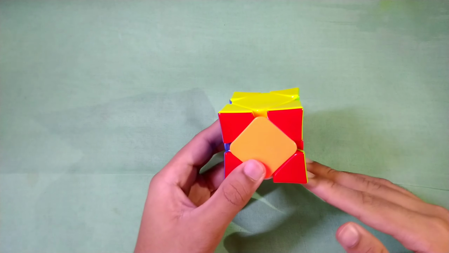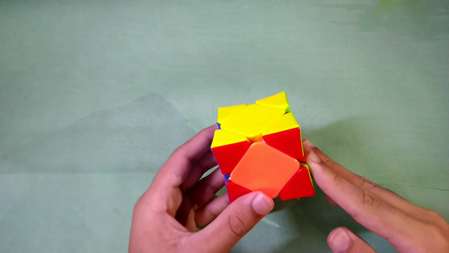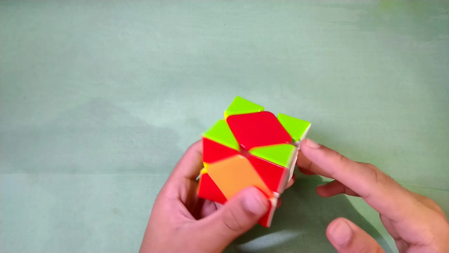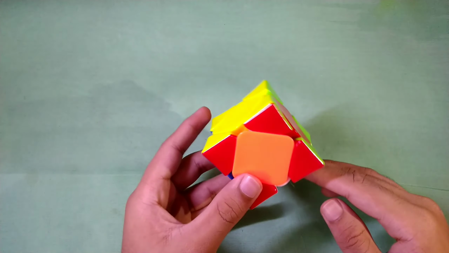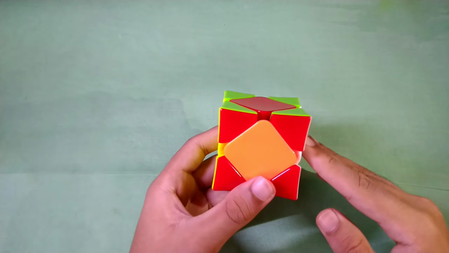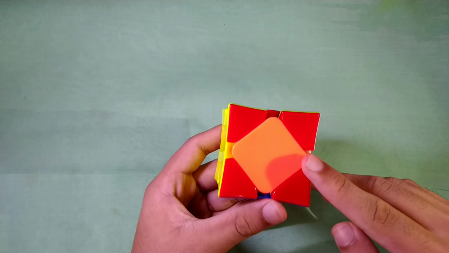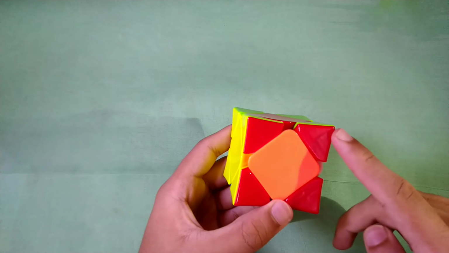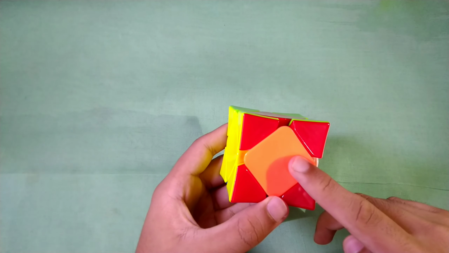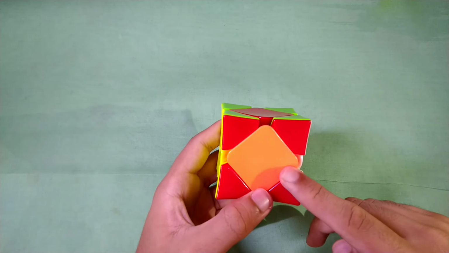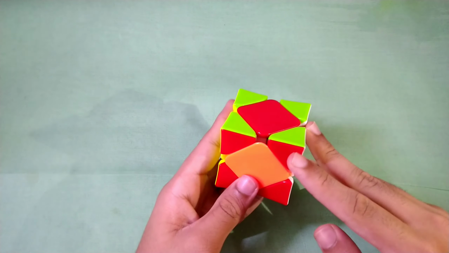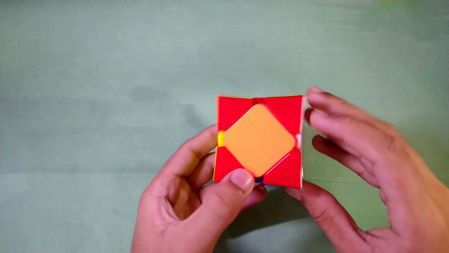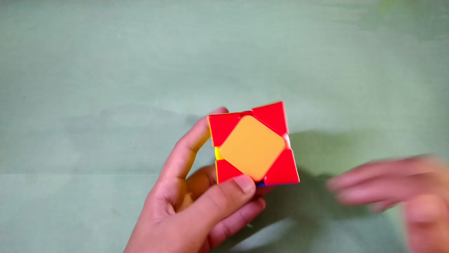Now let me show you how we'll solve the first case. In the first case, we have only three centers which have to be solved. So right now we'll have to hold the cube in this way, and then we'll keep the center which has the opposite color. So that is, in red we have orange right now, so we'll keep this center facing us, and then we'll make sure that the rotation happens in this way, so the solved center stays down.